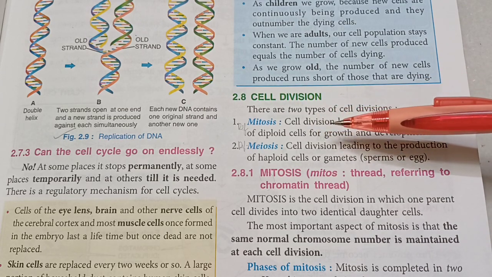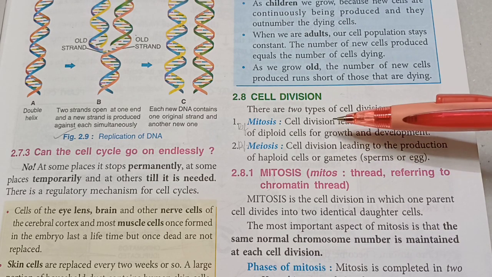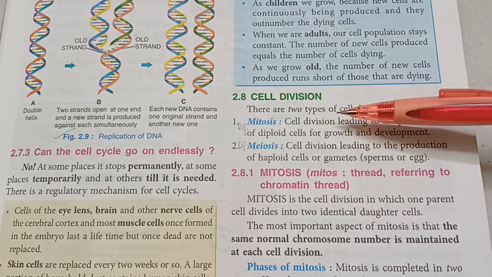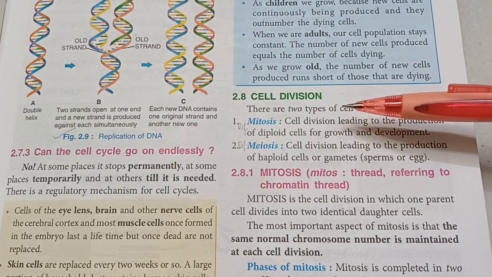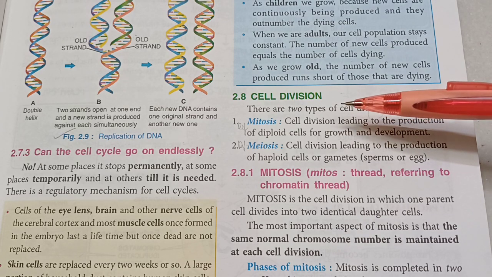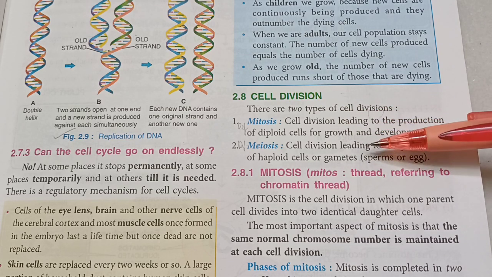have the same number of chromosomes as the parent cell. So if the parent had 46 chromosomes, then each daughter cell will also have 46 chromosomes. That is because during the cell division, the DNA is duplicated, so that totally there are 92 chromatids in the 46 chromosomes which get separated during cell division.